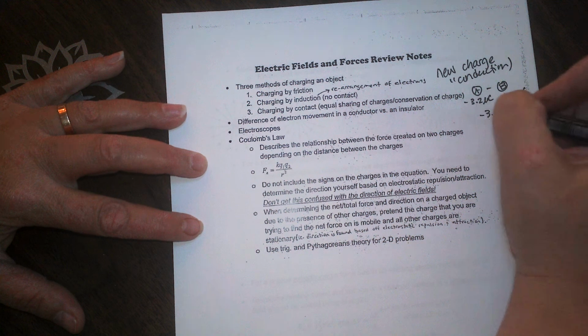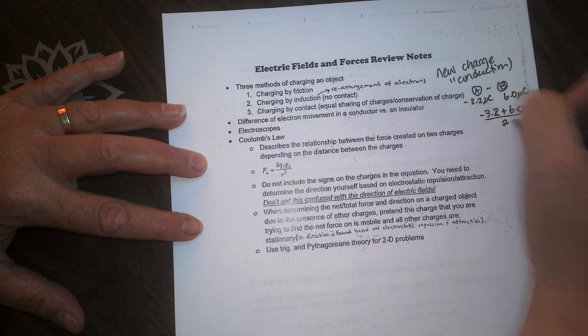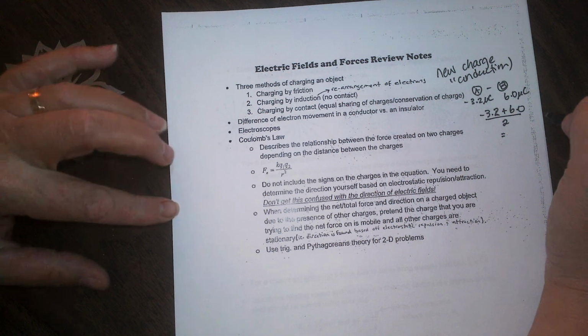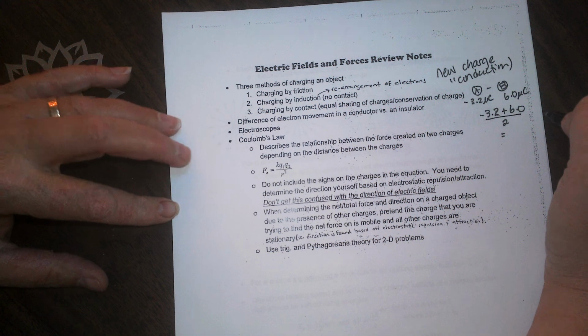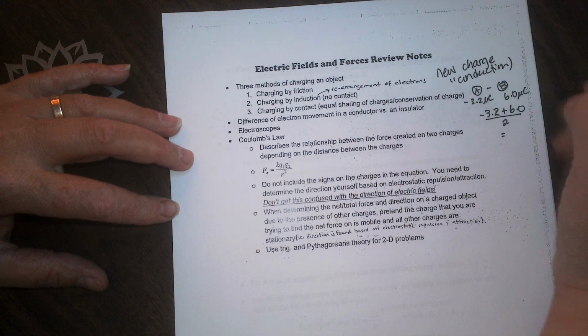It's negative 3.2 plus 6.0. There's 2 of them, so we divide by 2. Of course, I didn't pick an easy number. 9.2 divided by 2, 4.5, 4.6?